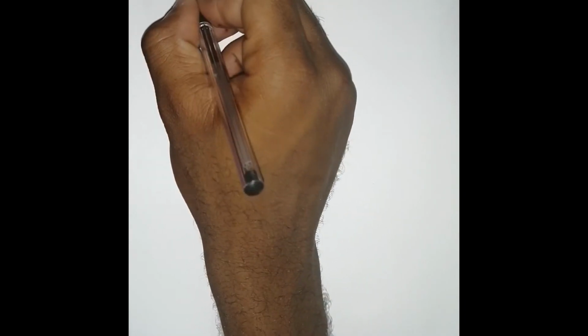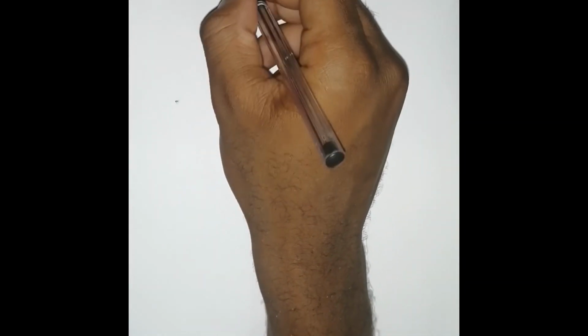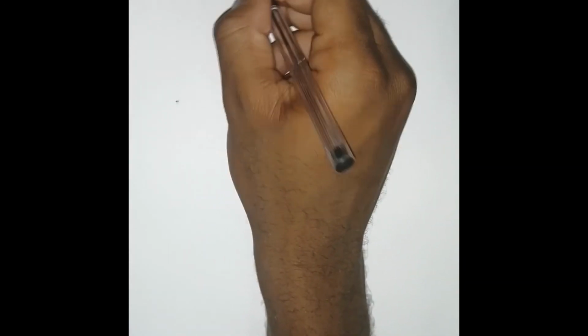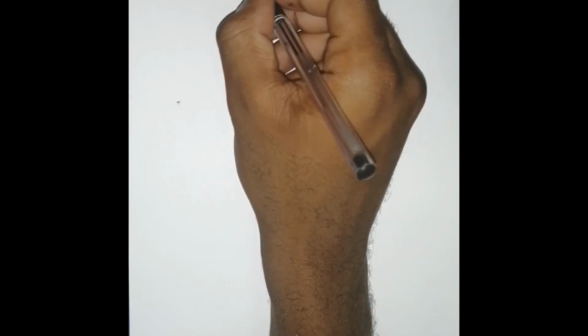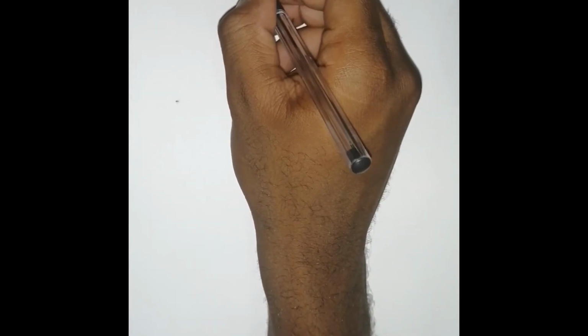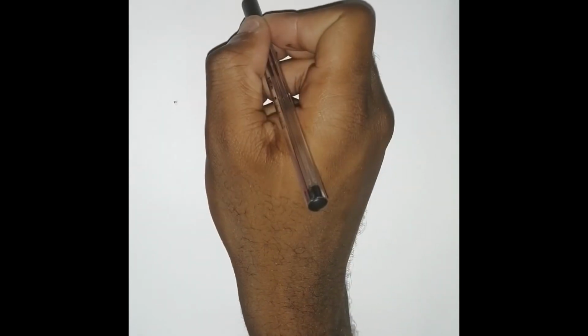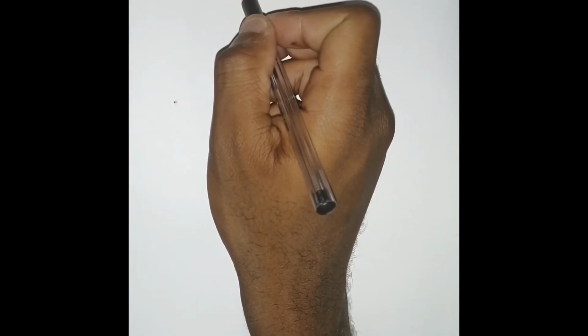f over d squared equals bigger F over bigger D squared. We know that this is the diameter of the plunger and this is the diameter of the ram.